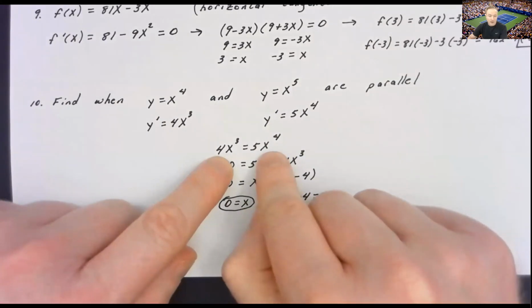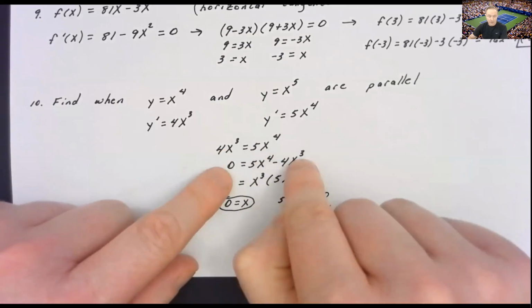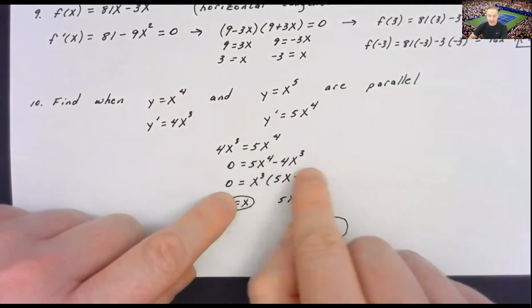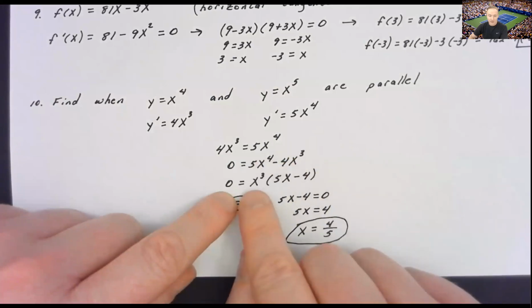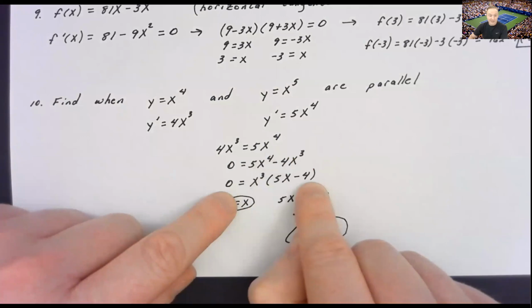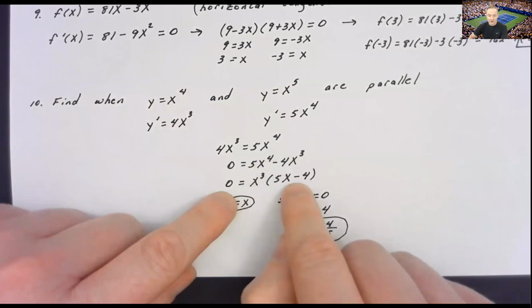When I do, I'm going to go ahead and set this equation equal to 0. So you can see I subtracted 4x cubed on both sides. Doing that enabled me to factor the right-hand side. I factored out an x cubed, and that left me 5x minus 4. Now, the zero product property tells me these two are equal to one another whenever the first or second factor is equal to 0.